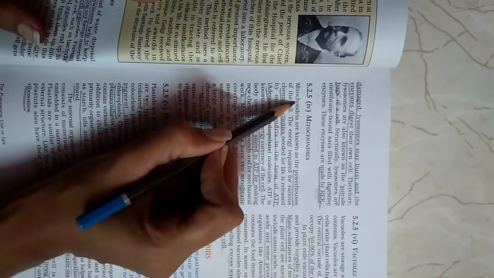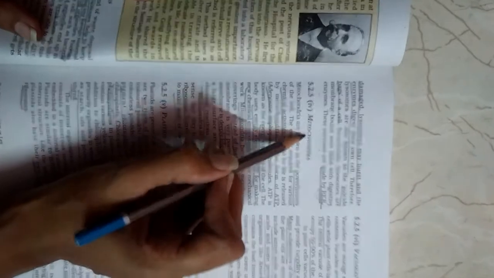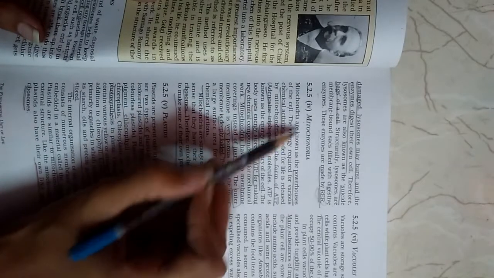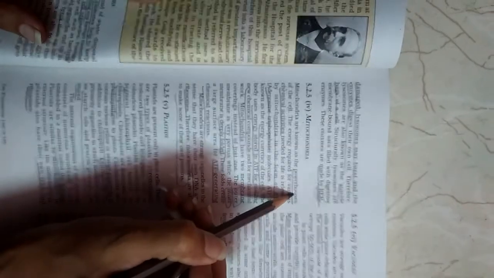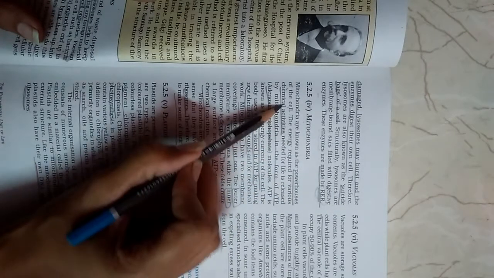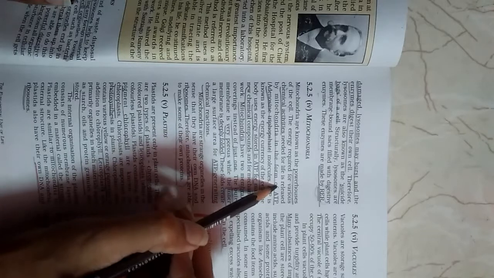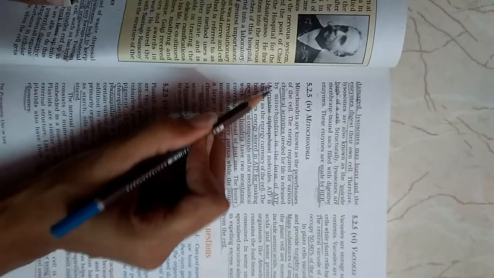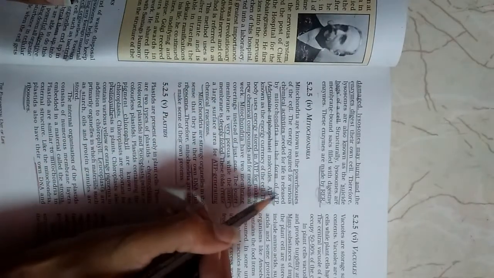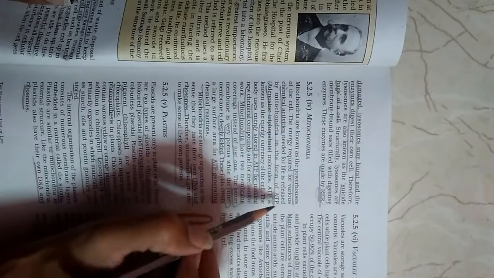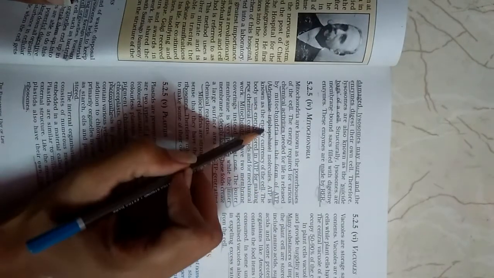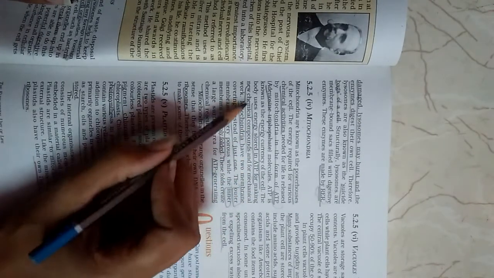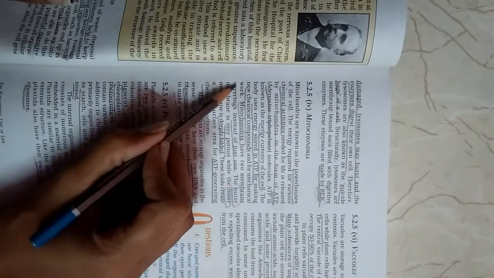Mitochondria. This means a network, a thread-like structure. Mitochondria are known as the powerhouse of the cell. It provides energy, that's why it's known as the powerhouse of the cell. The energy required for various chemical activities needed for life is released by mitochondria in the form of ATP. ATP full form is adenosine triphosphate. Mitochondria provides energy in the form of ATP. ATP is known as the energy currency of the cell. The energy is stored in ATP for making new chemical compounds and for mechanical work.